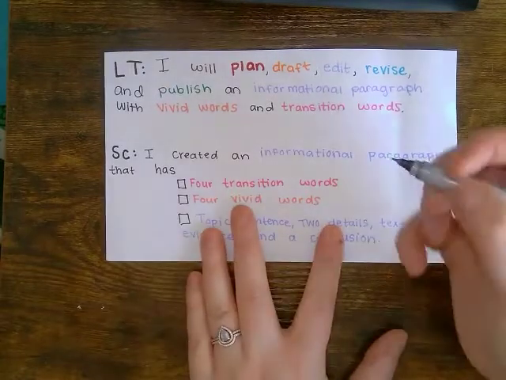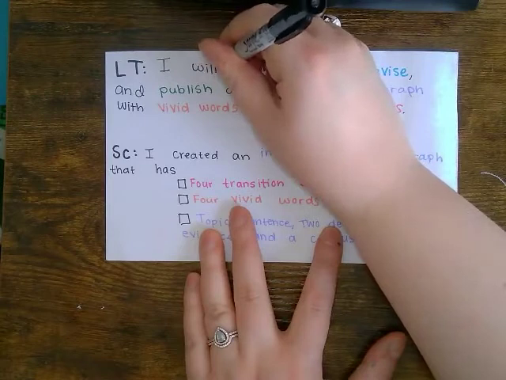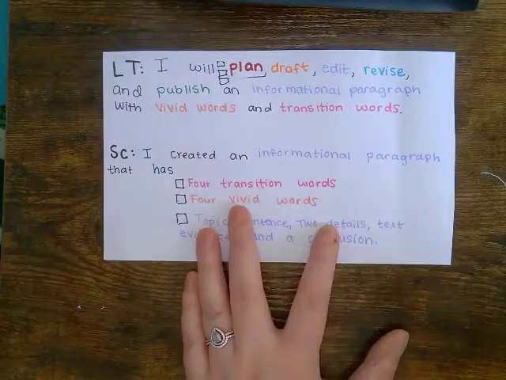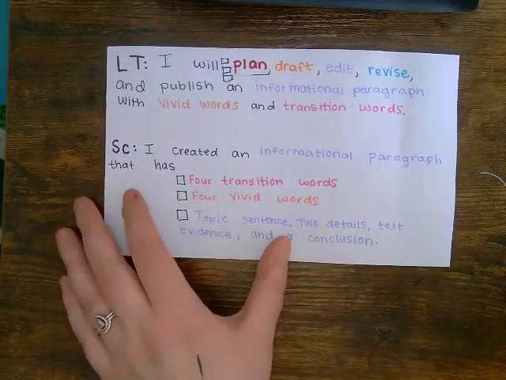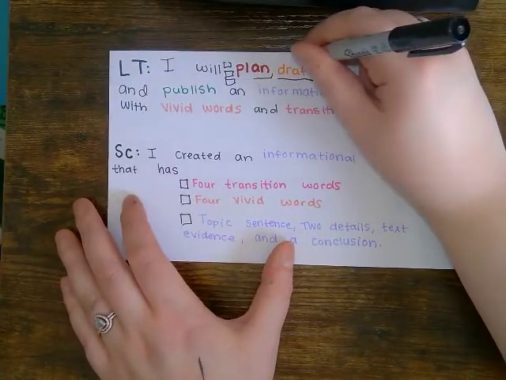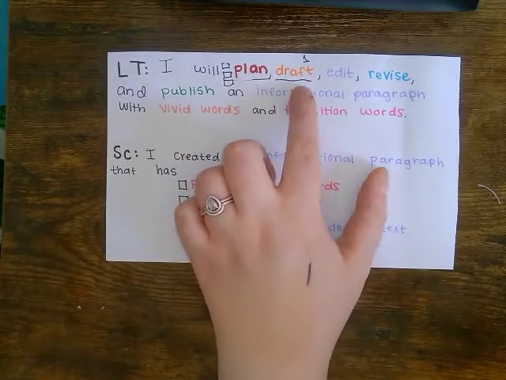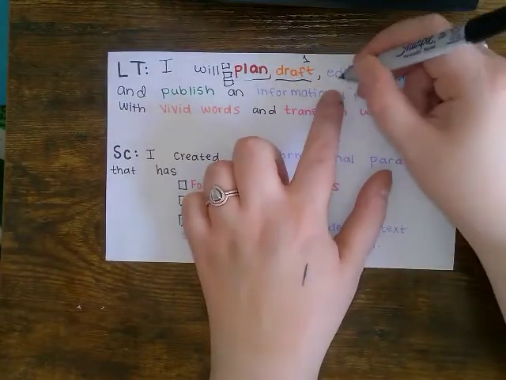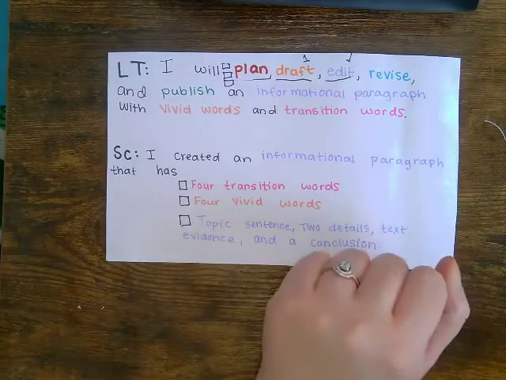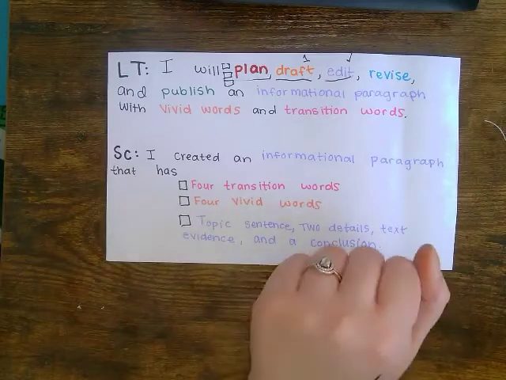So I can see right here we're going to plan. We know when we plan, we use our graphic organizer. So I'm going to draw little rectangles to remind me of how we made that graphic organizer to help us plan last week. We're going to draft. I'm going to write a 1 next to draft because a draft is just our very first try. Okay? Edit. When we edit, that means we go back and we fix things that might be wrong. We make sure words are spelled correctly. We have quotation marks where we need them. We have periods where we need them.